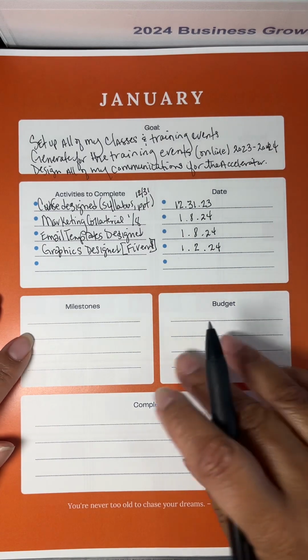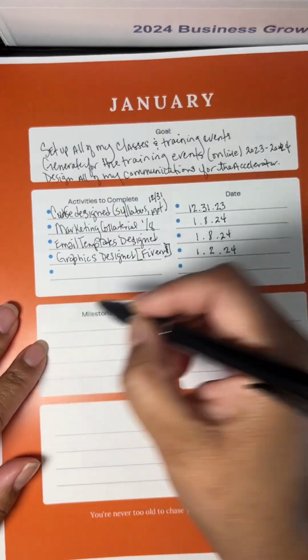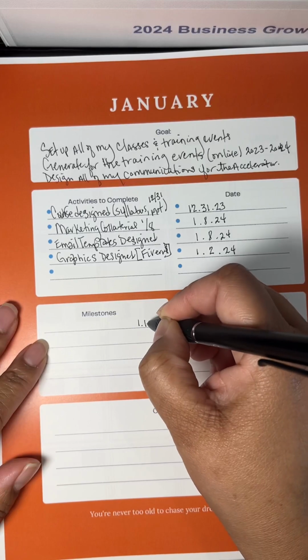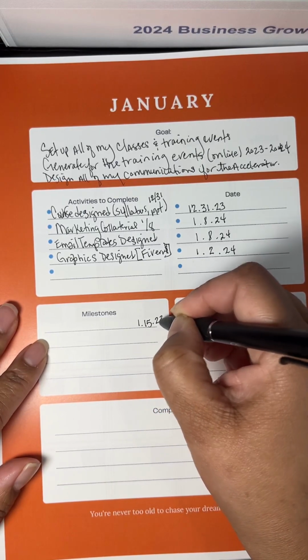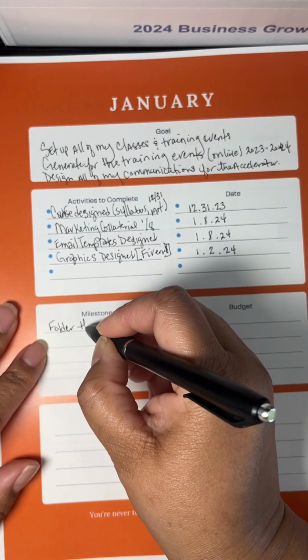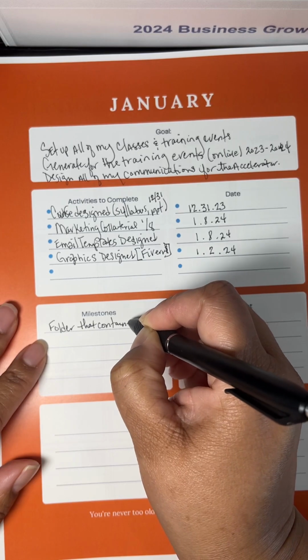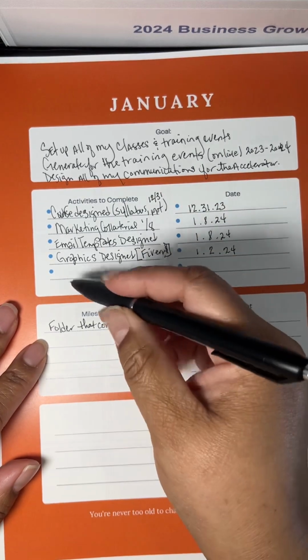So one of the milestones that I wanted to set for myself was by January 15th, I wanted to have a folder that contained all of the elements for this work.